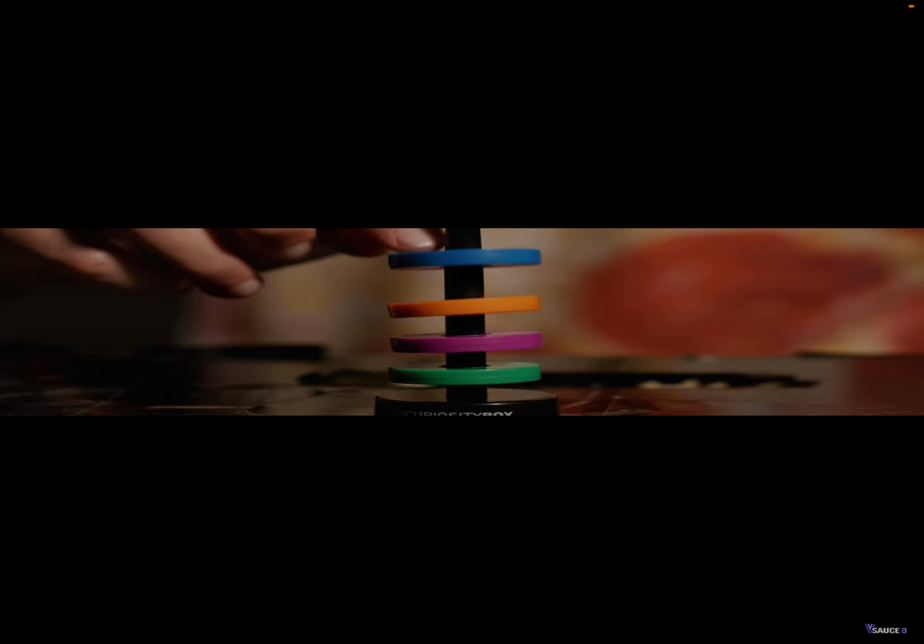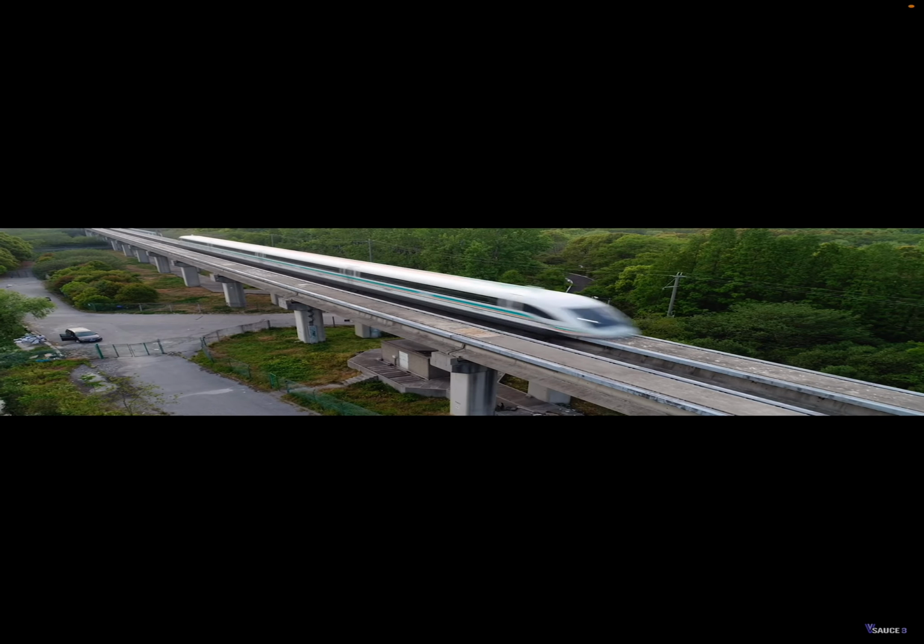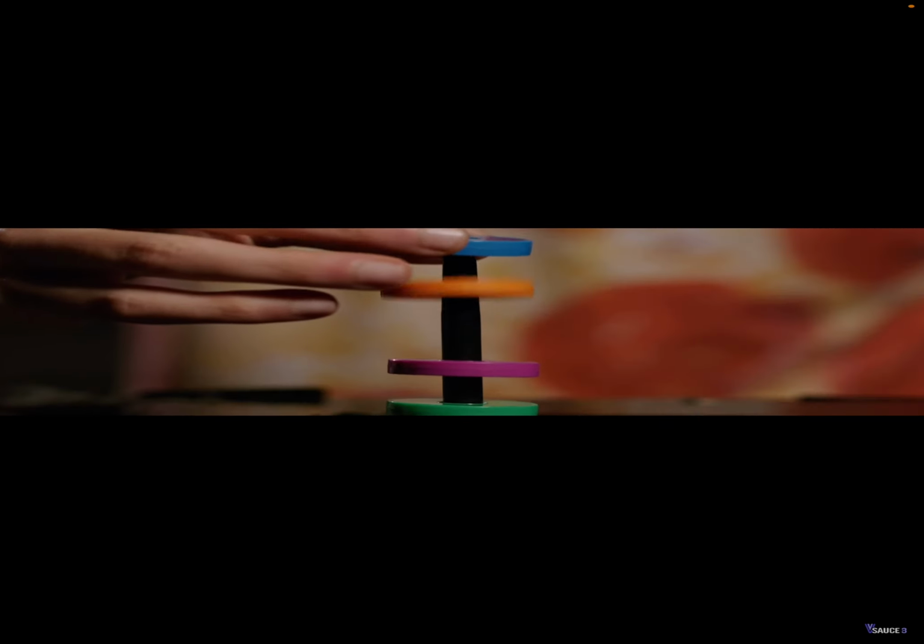Now, let me show you how this works. If these two magnets have like poles facing each other, they repel each other. It is the same principle for how maglev trains work. And the opposite occurs if we flip the magnets around. They're attracted to each other.